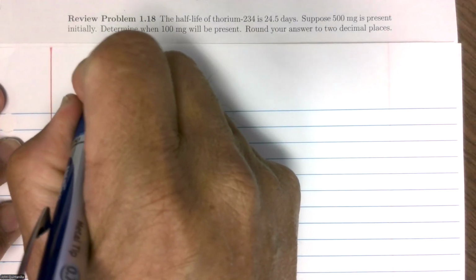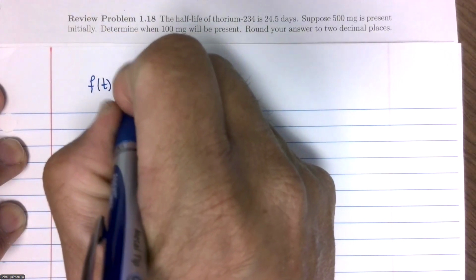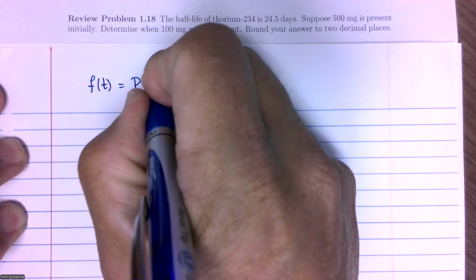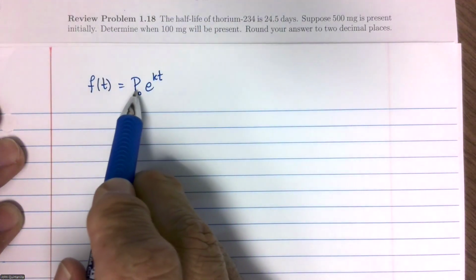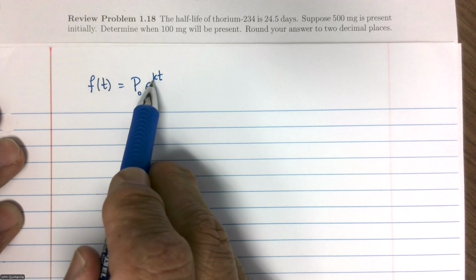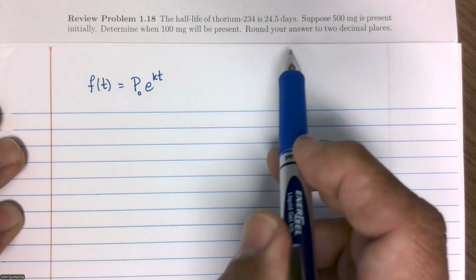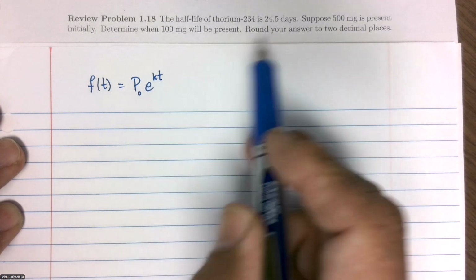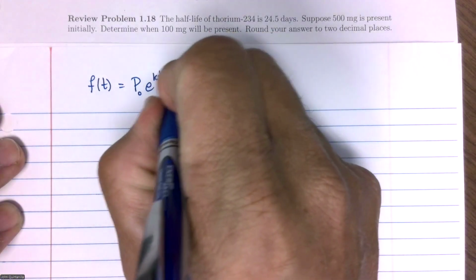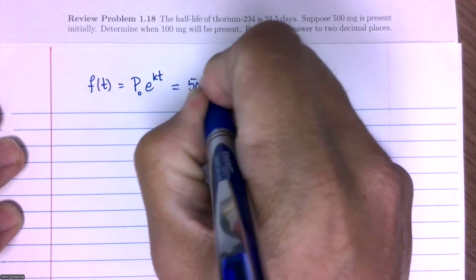And so we have the function f of t equals P naught times e to the kt, where P naught is the initial amount and k is the constant of proportionality. So first off, the easy part: P naught is 500. That's given in the problem, so let's write that down straight away.